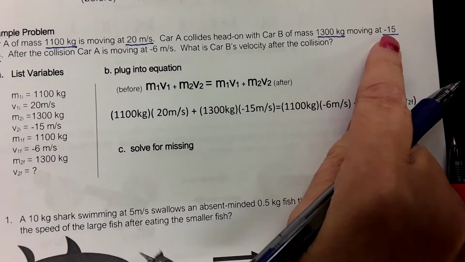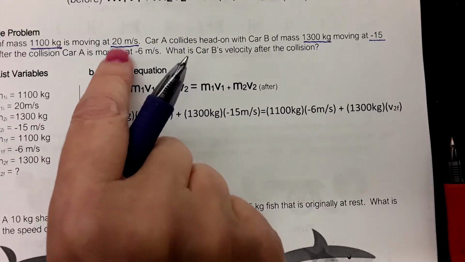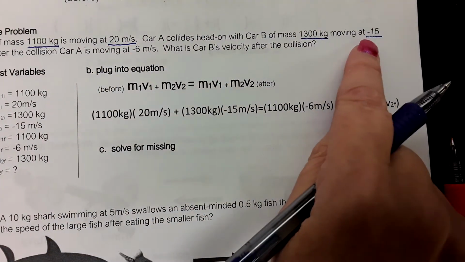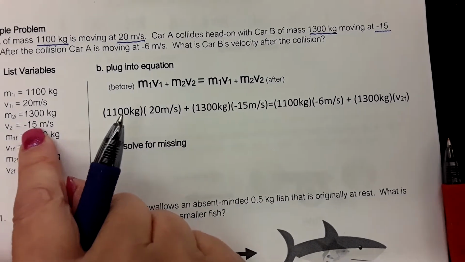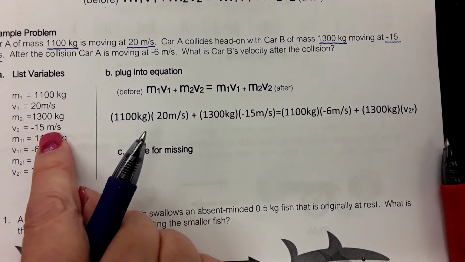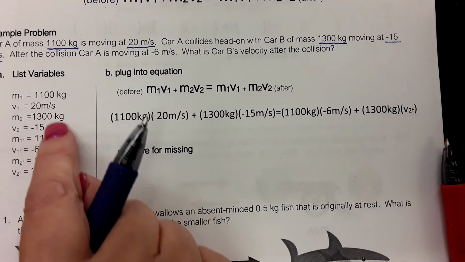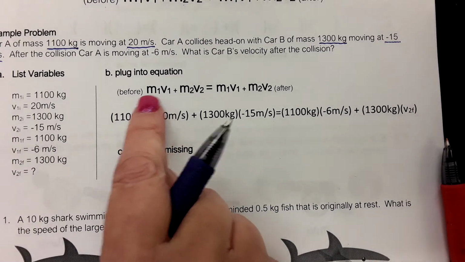Now notice, what do you think the negative means if car A had a positive 20 meters per second? Well, it means they're going in opposite directions. One is going in the positive direction and one is going in the negative direction, and that's important. So we must have the negative on our value. So this is what they're doing before they collide. Okay, each one is moving with its own velocity.